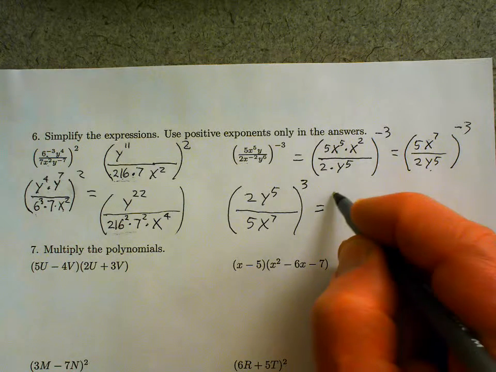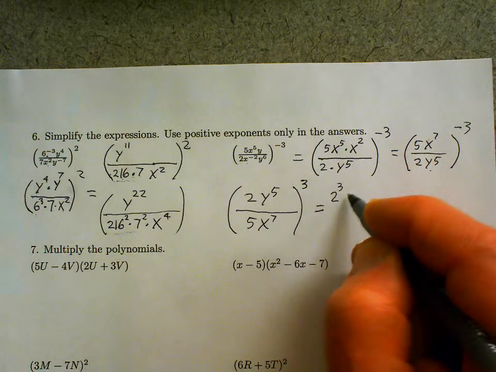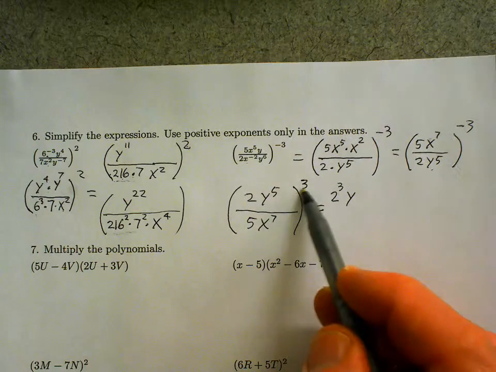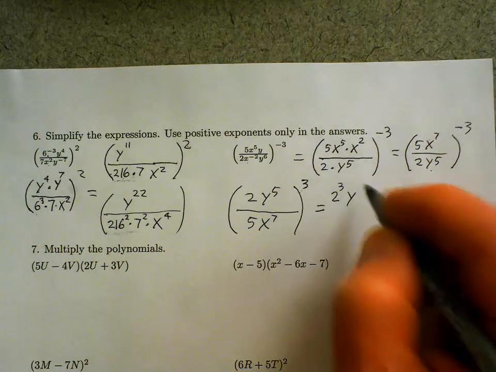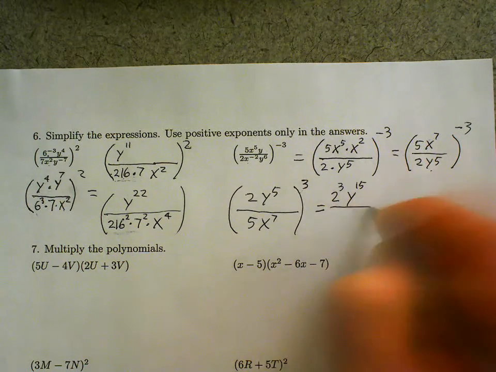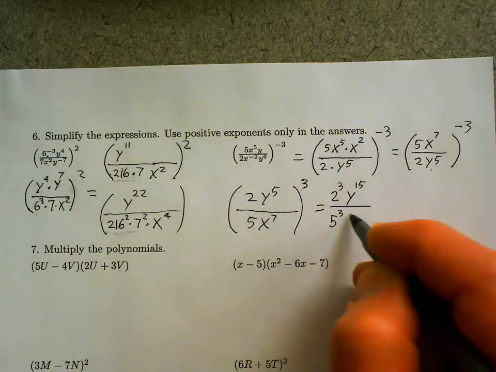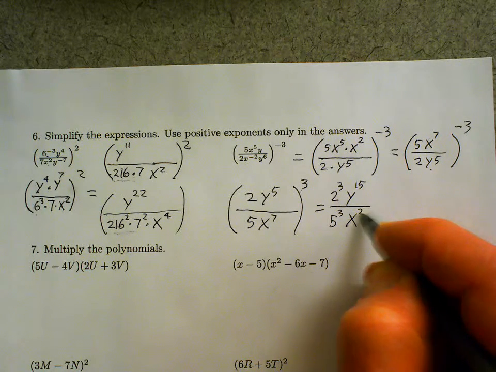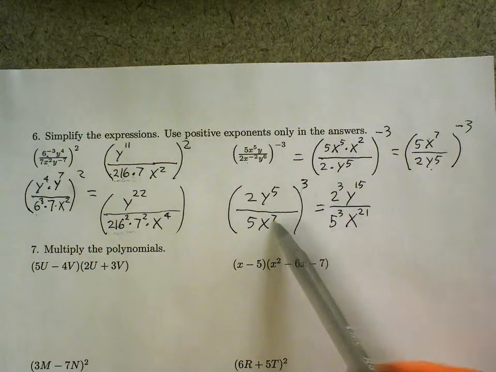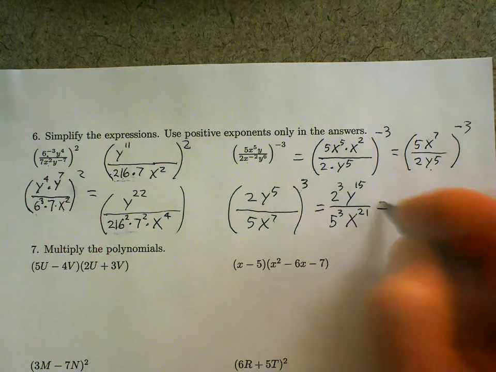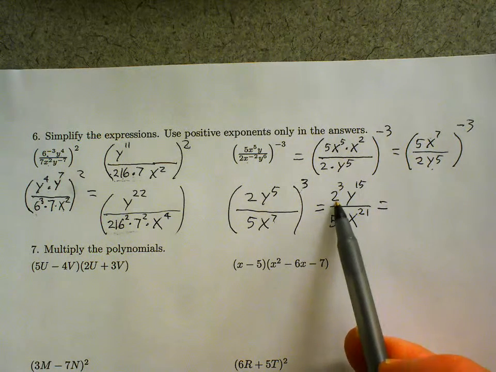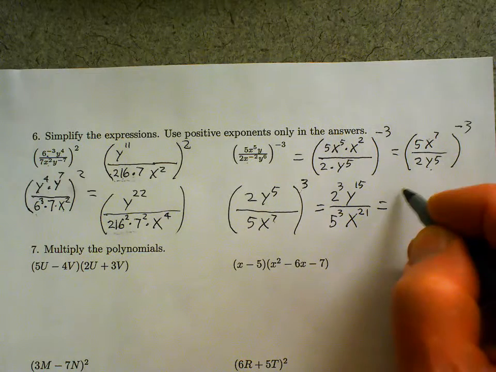So we're going to get 2 to the 3rd times y to the 15th, because 3 times 5 is 15. And in the denominator, we have 5 to the 3rd times x to the 21st, because 3 times 7 is 21. And then we simplify the numerical parts. 2 to the 3rd, 2 times 2 times 2 is 8.